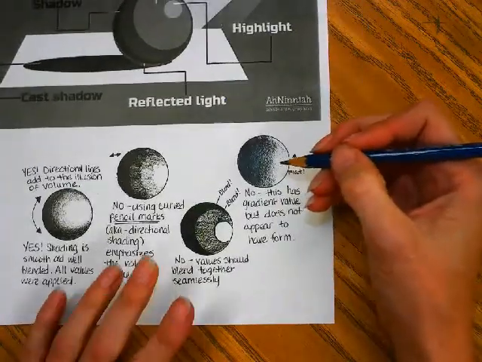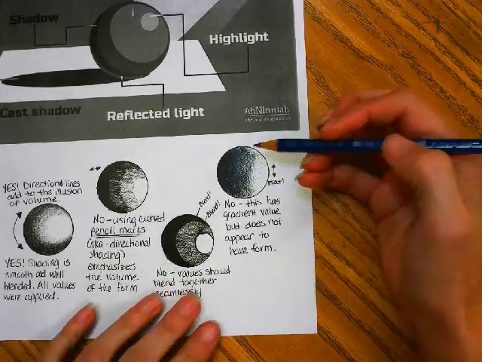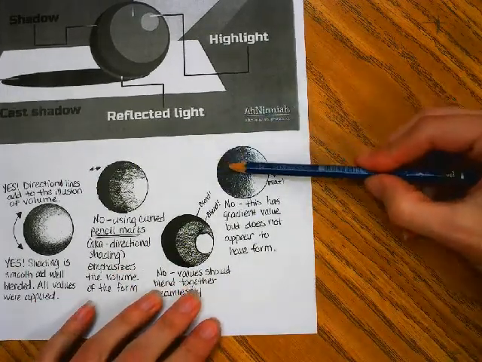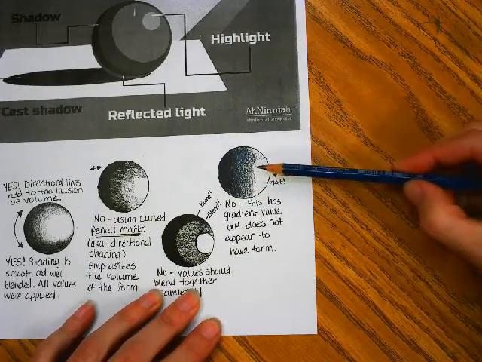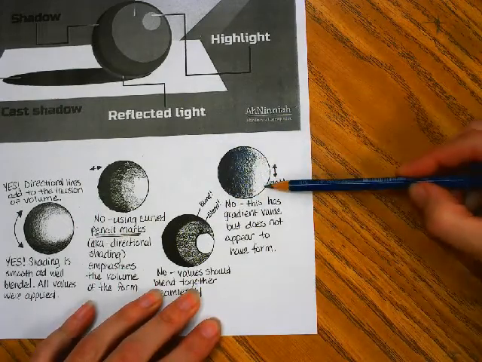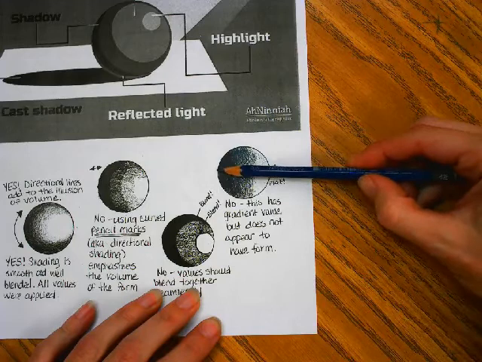The last thing that a lot of students do, mostly students who are trying to rush and get through things, is they turn their pencil on its side and shade up and down, going across, so that their sphere has a dark side and a light side. That doesn't make it look three-dimensional. That doesn't give it form. That just gives it a dark side and a light side.